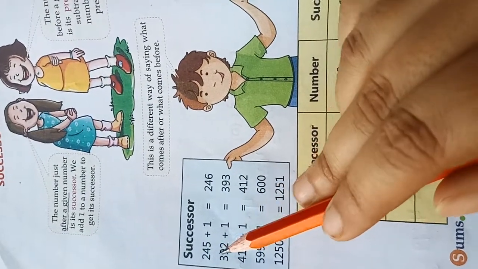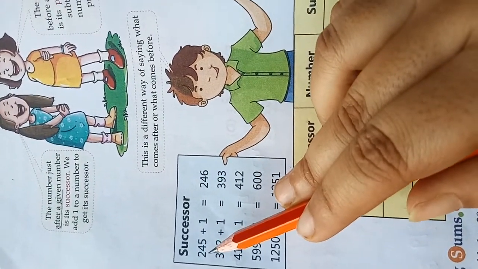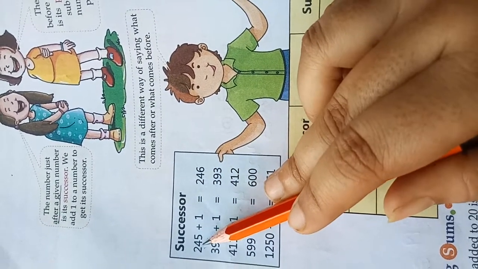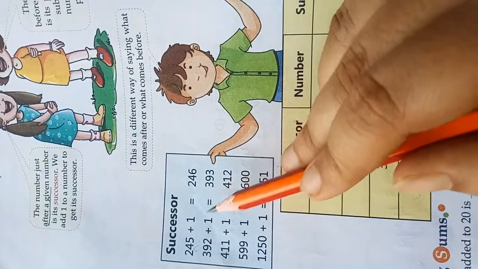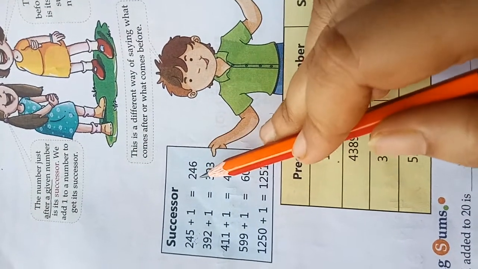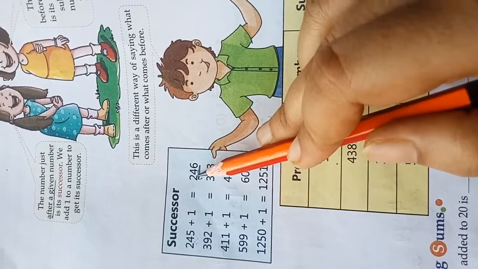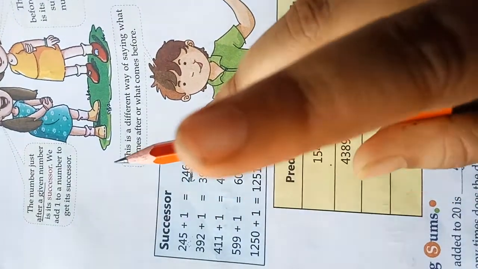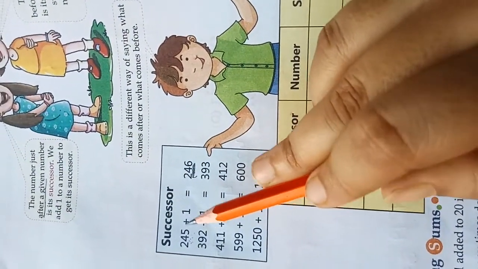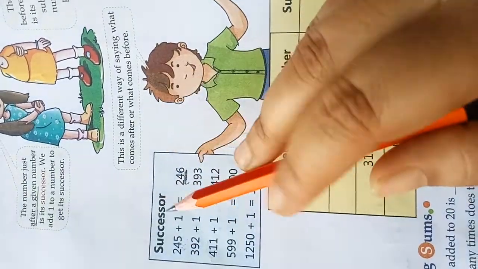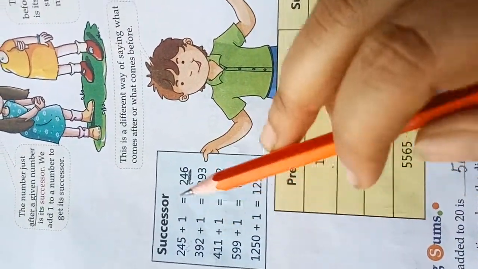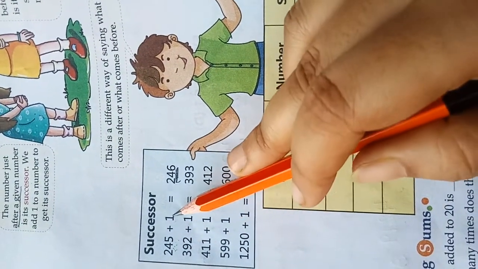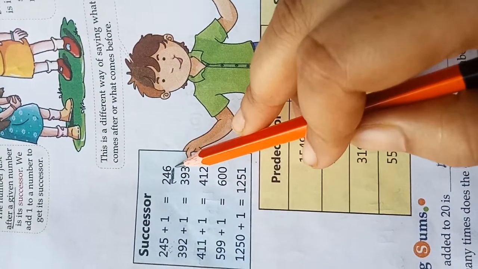In the successor, what we do, like if there is 245 and we have to find 245's after, right? After digit. So what we will do, we plus 1 because we only want one digit more in successor, right? So we plus 1, so it becomes 246.